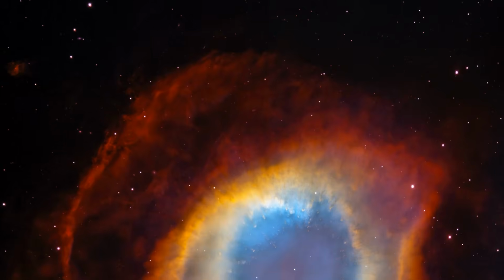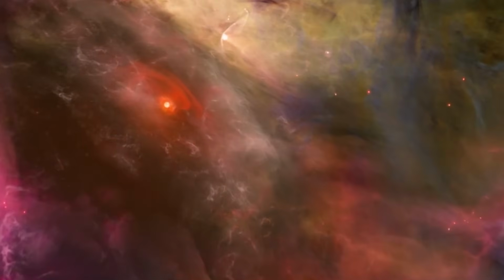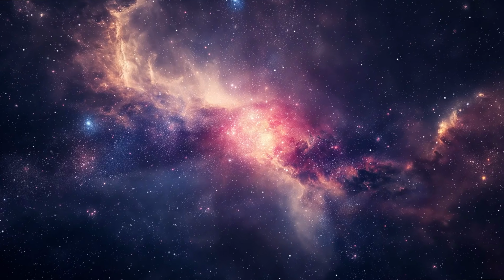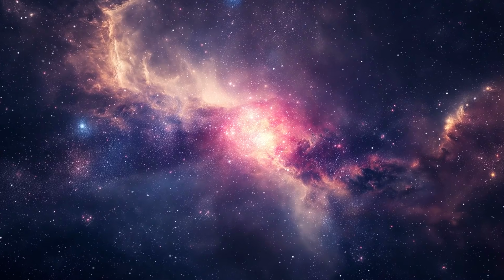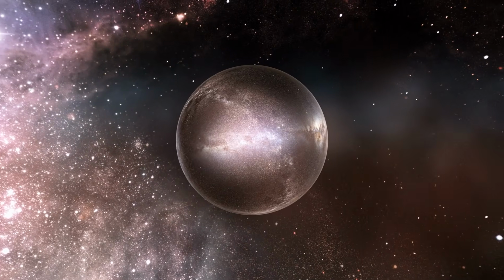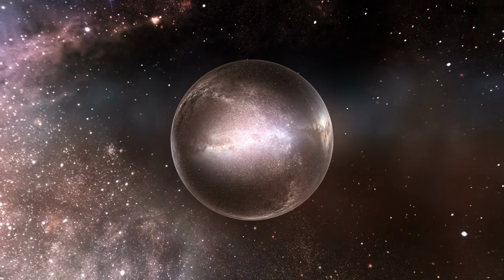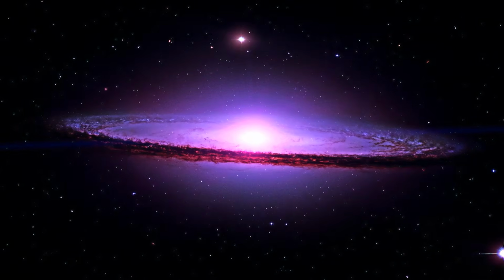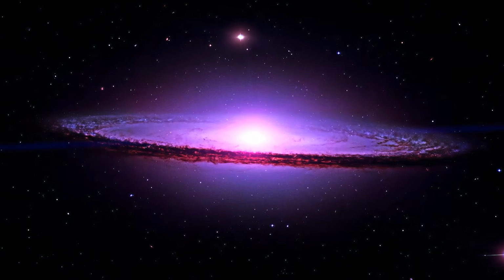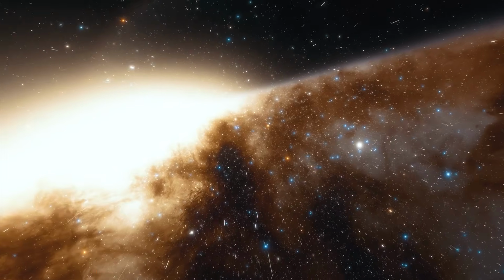Simulations that remove dark matter show delayed structure formation. Large clusters would not have time to assemble. The distribution of galaxies would be smoother. The contrast between filaments and voids would be weaker. Observational data contradicts this outcome. Dark matter also affects the internal structure of halos.